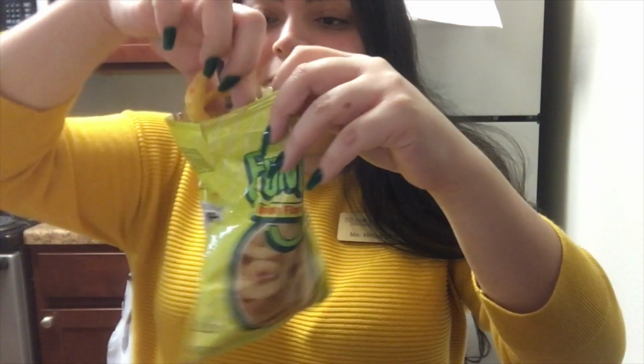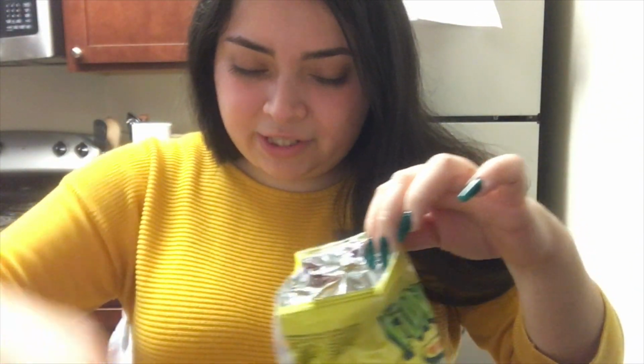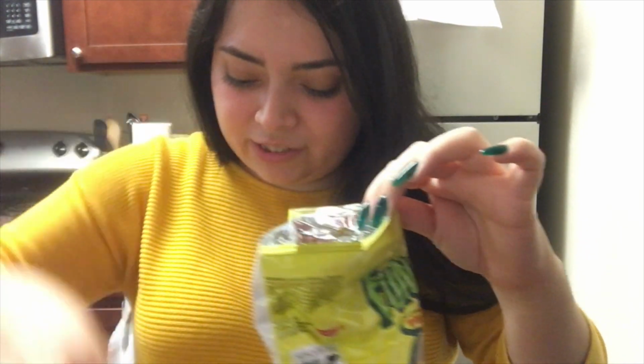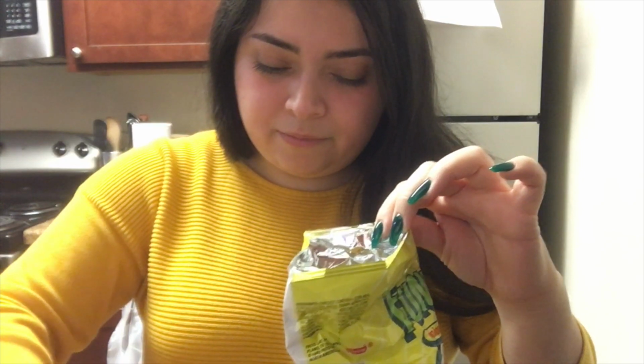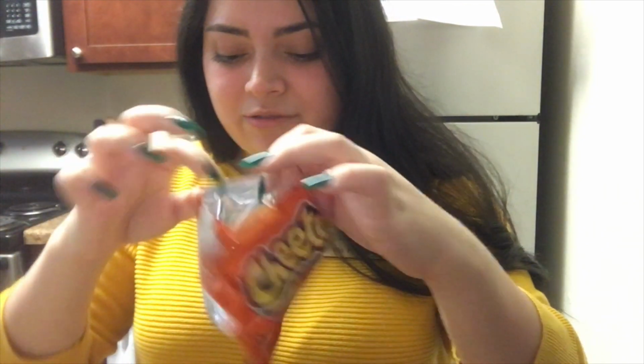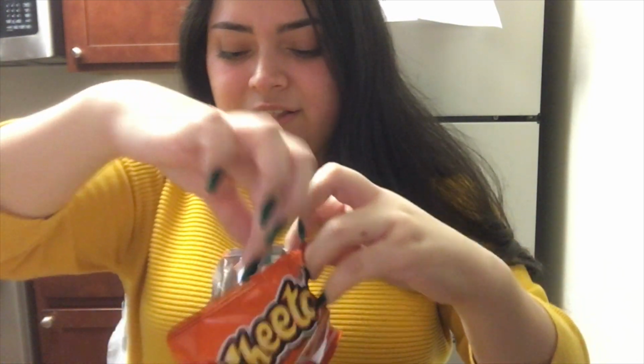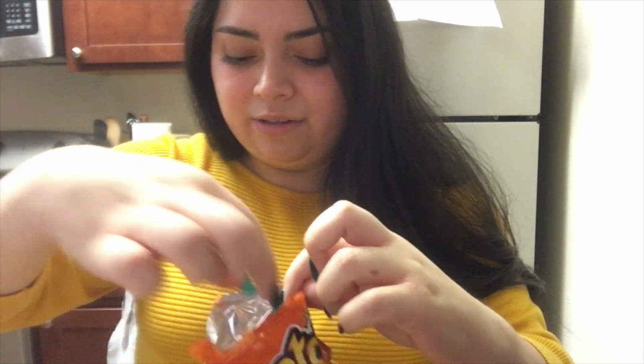I'm going to put the Funyuns back in their bag. As I'm putting them in the bag, I am sorting them out. Then I can get my Cheetos and take these out and put them back.